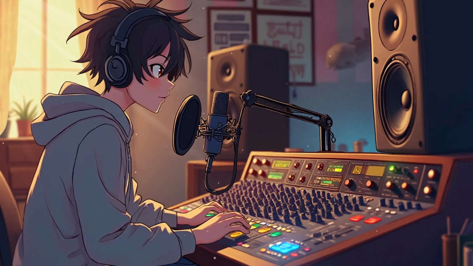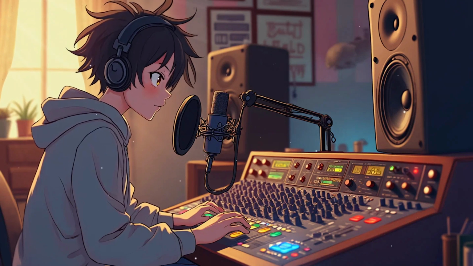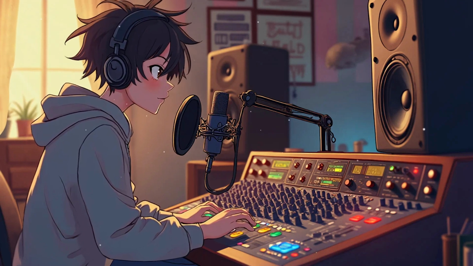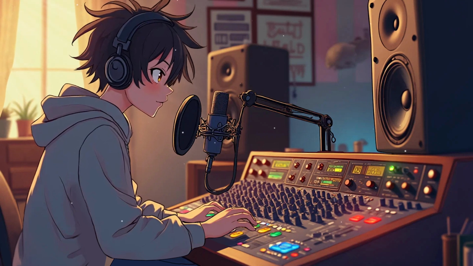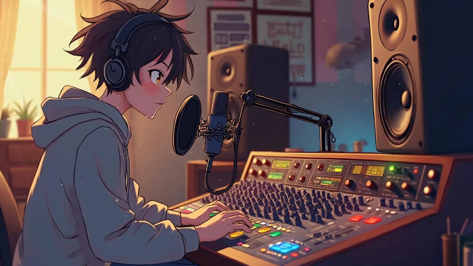Top tip, make sure to balance these effects. Too much crackle or hiss can overpower the song, so aim for subtle layers that enhance the atmosphere without distracting from the main elements.